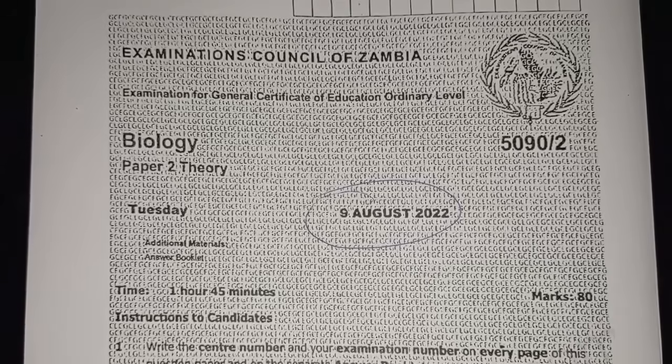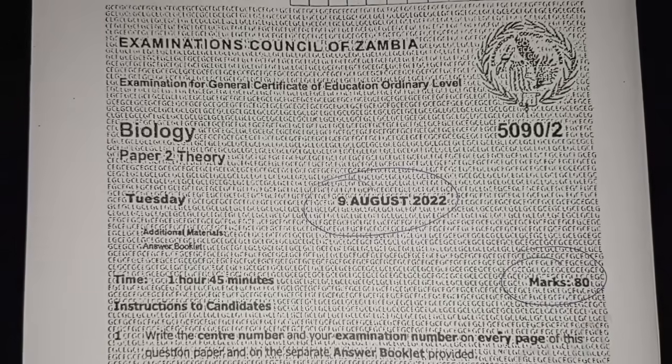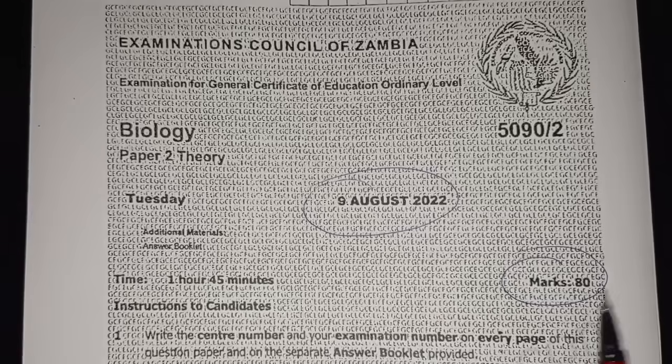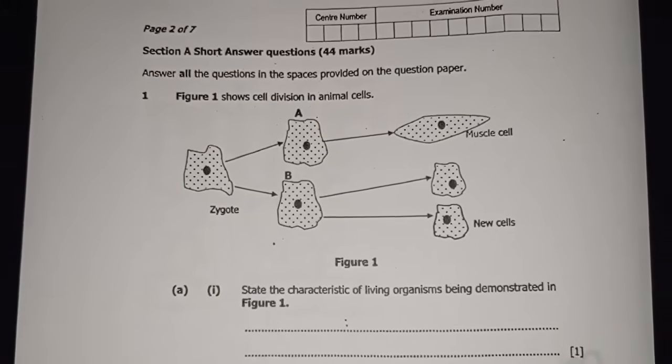I want you to be following this clearly and attentively. So this is biology. It carries 80 marks. As you can see, it carries how many marks? 80 marks there. So these are questions that I gave you to answer. I just want to revise with you.